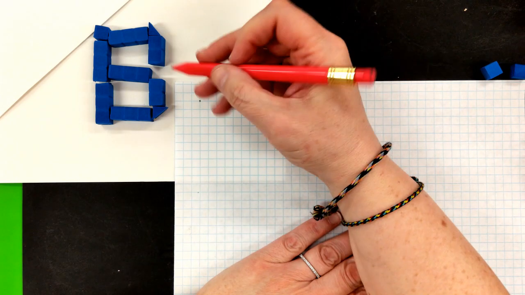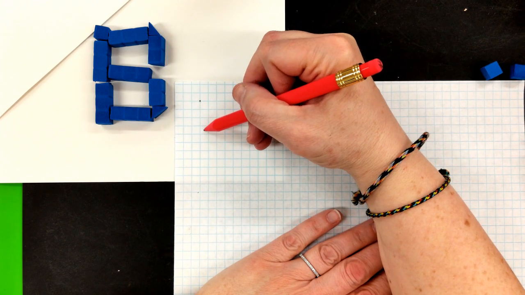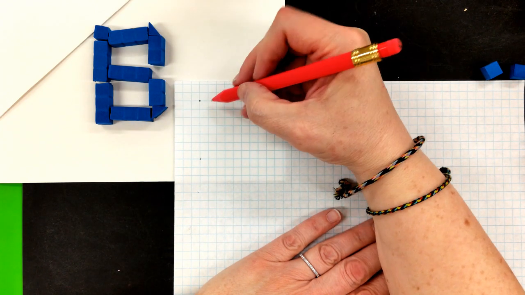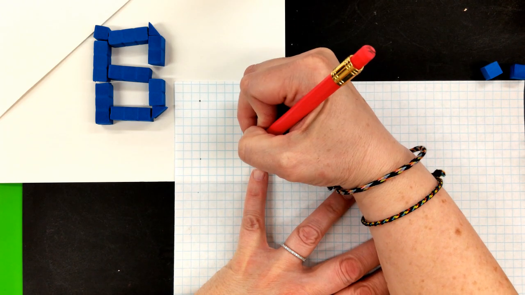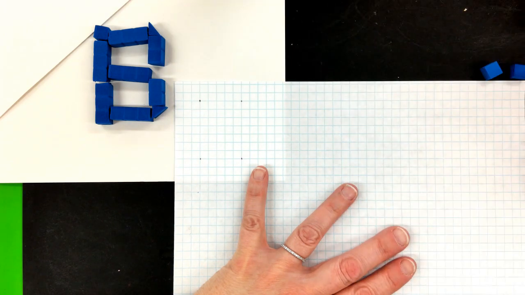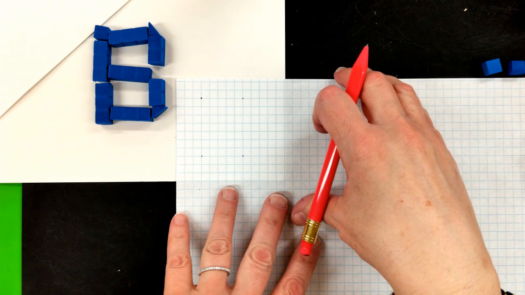I want it to be 7 tall, so I'm going to put a dot in the corner, 1, 2, 3, 4, 5, 6, 7. And I want it 5 across, 1, 2, 3, 4, 5. So that is my 5 by 7 block that I'm going to use to create the letter B.